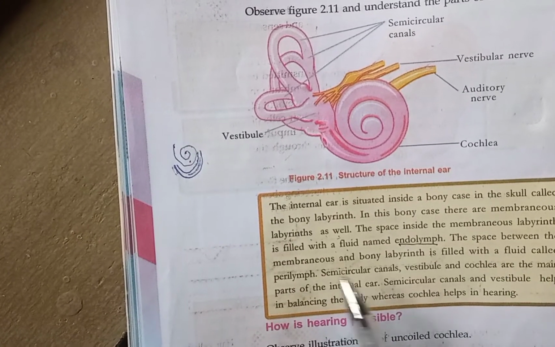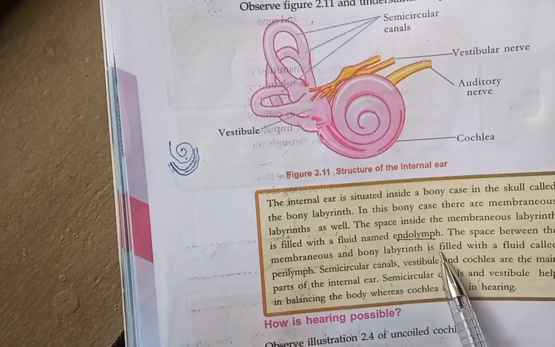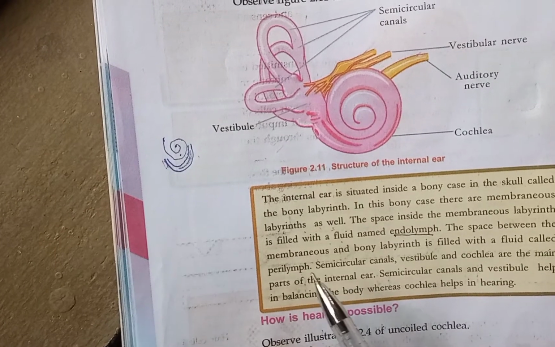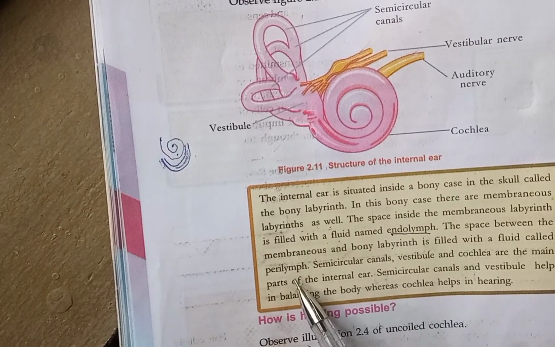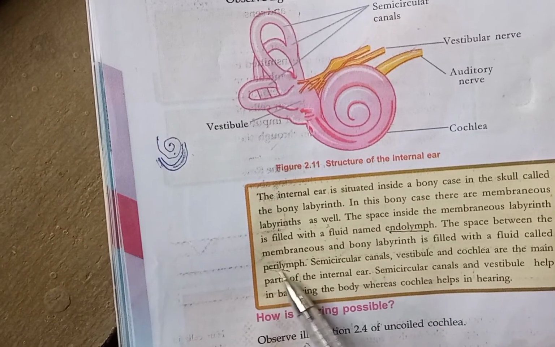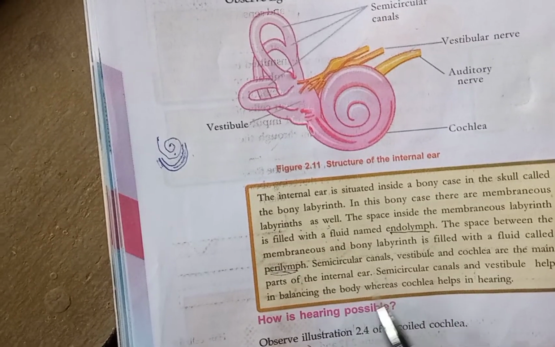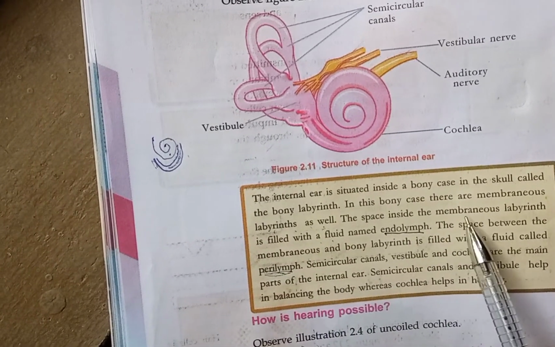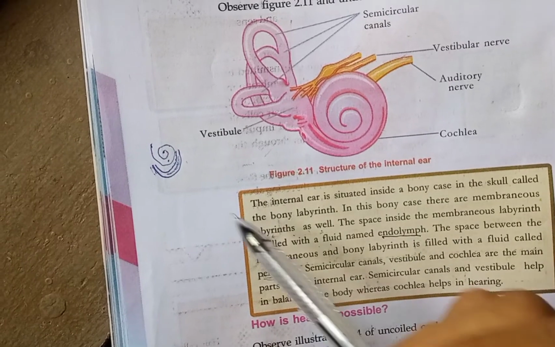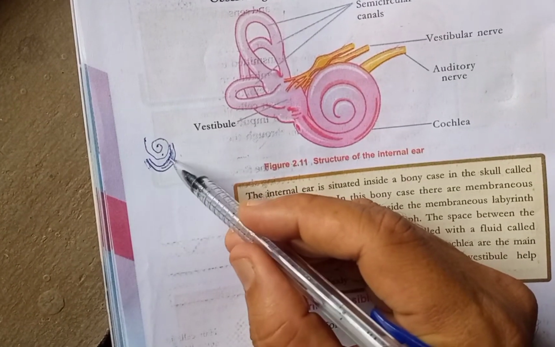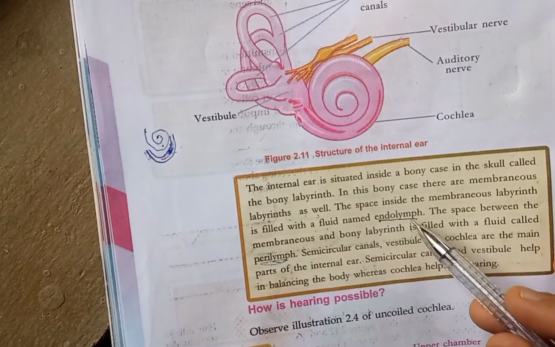The space between the membranes and the bony labyrinth is filled with a fluid called perilymph. Perilymph, underline it.